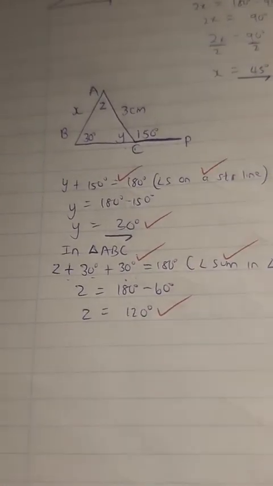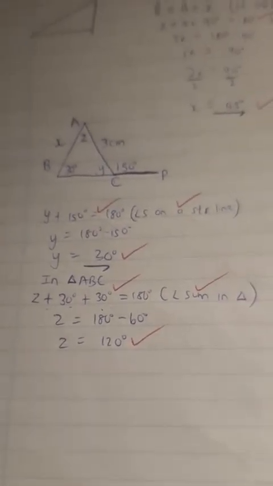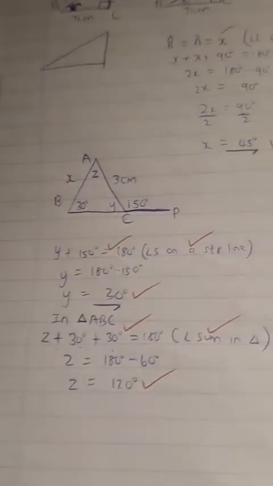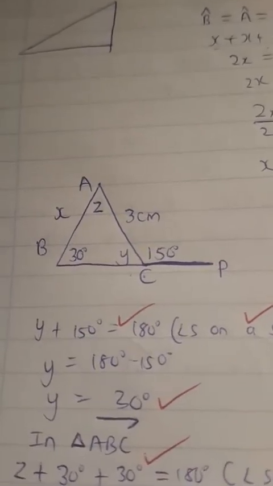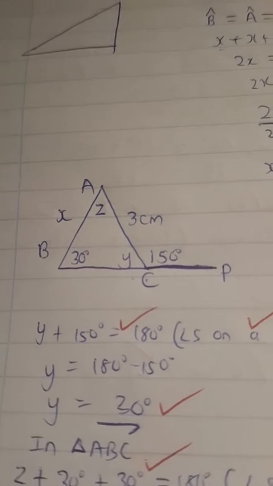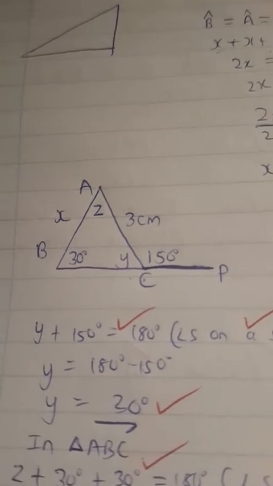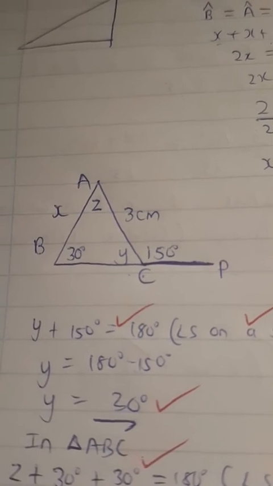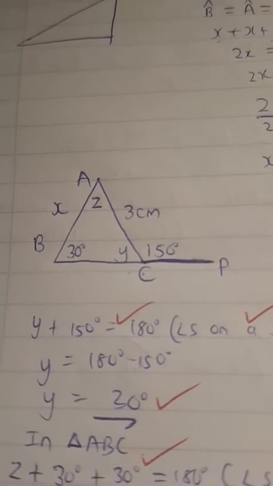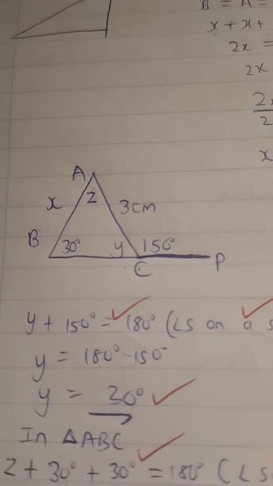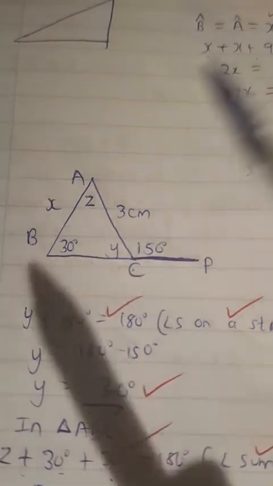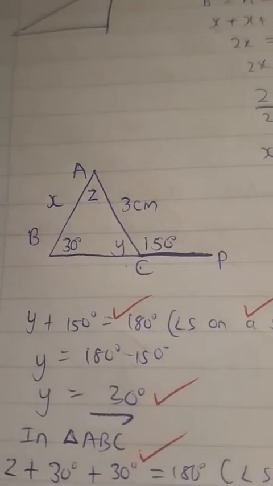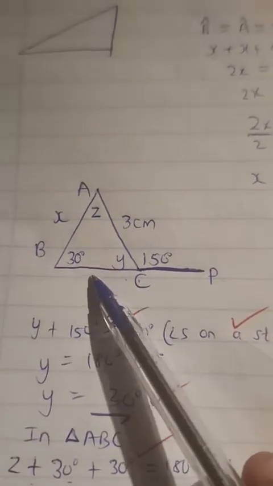Now, to all those who have been saying we use the sine rule, remember, guys, this is a grade 8 and 9 class. If you're in grade 8 and 9, you know nothing about the sine rule, you know nothing about the area rule. This is grade 8 and 9 that we are doing here. Of course, if you're in another grade, you could definitely use the sine rule to find the missing side x. But what would we use with the knowledge that we have as grade 8 and 9 learners?